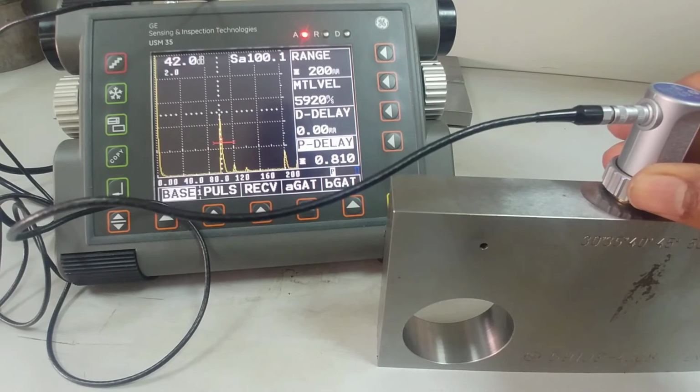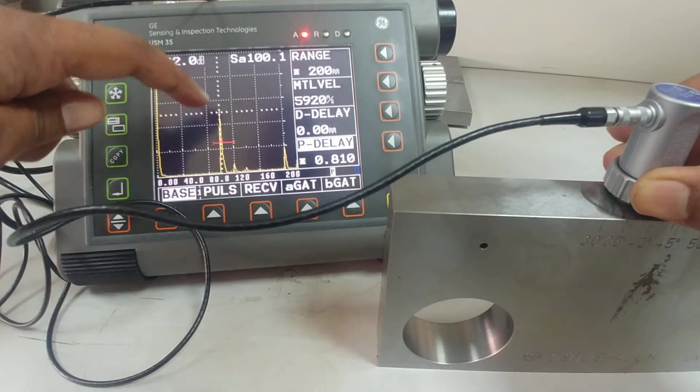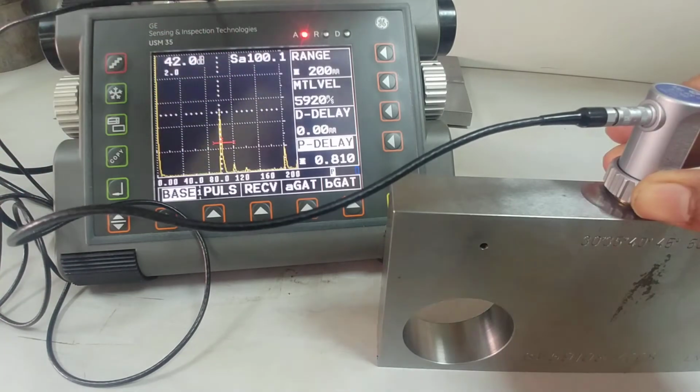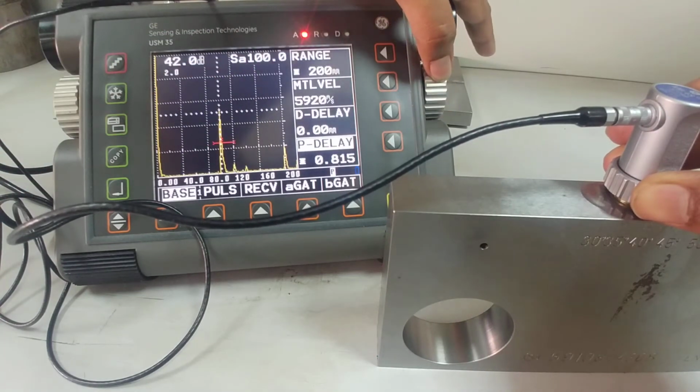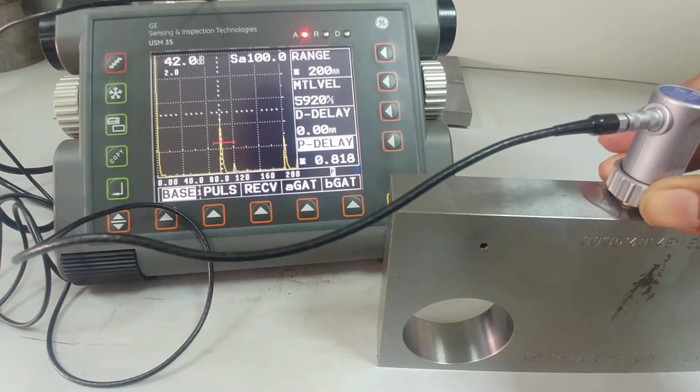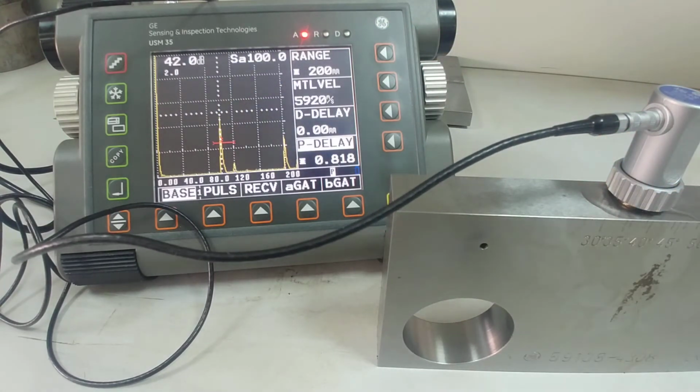Now you can see the peak value corresponds to a sound path of 100 mm. 100 mm means we are good to go. So let me just make it exactly 100. So this is 100 now. Now this probe is calibrated.